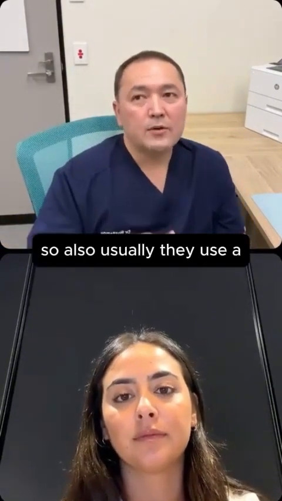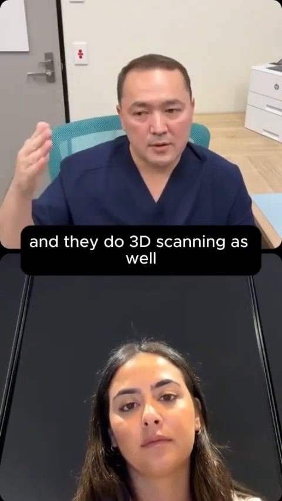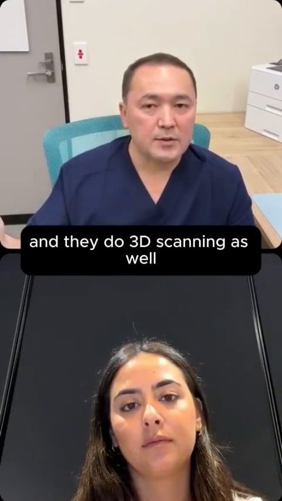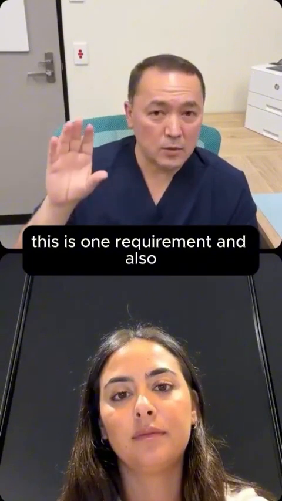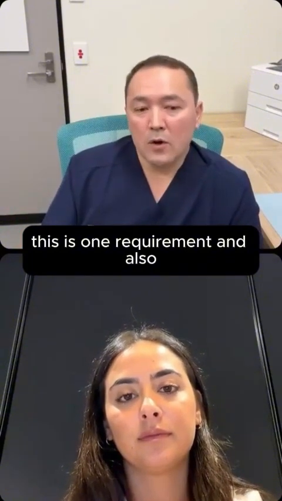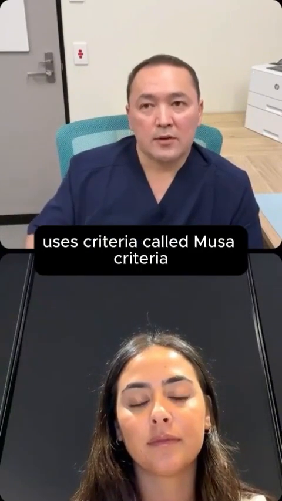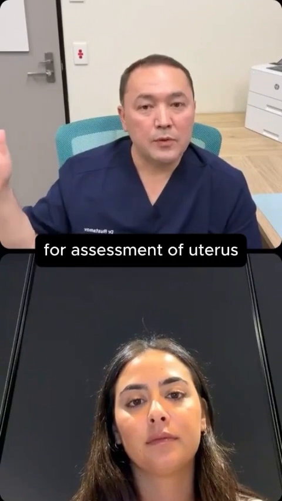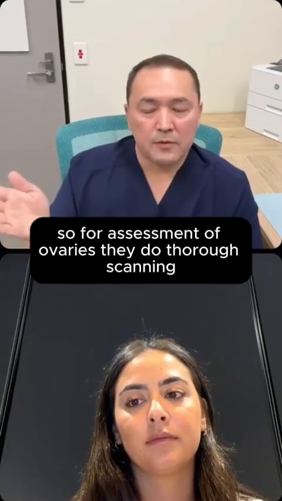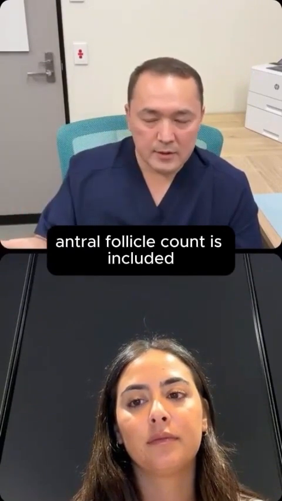Also, generally they use much more powerful machines, and they do 3D scanning as well. So that's very comprehensive, thorough ultrasound scanning. This is one requirement. And also deep pelvic ultrasound scanning uses criteria called MUSA criteria for assessment of the uterus. For assessment of ovaries, they do thorough scanning, and antral follicle count is included.